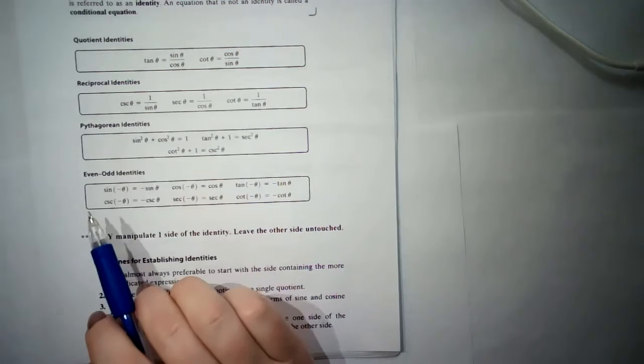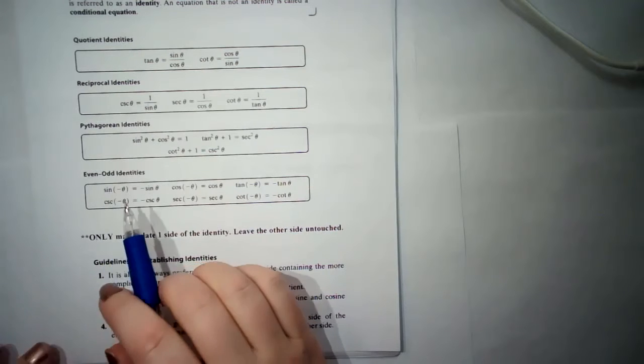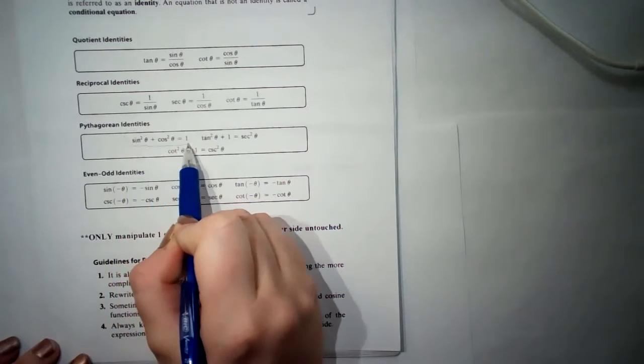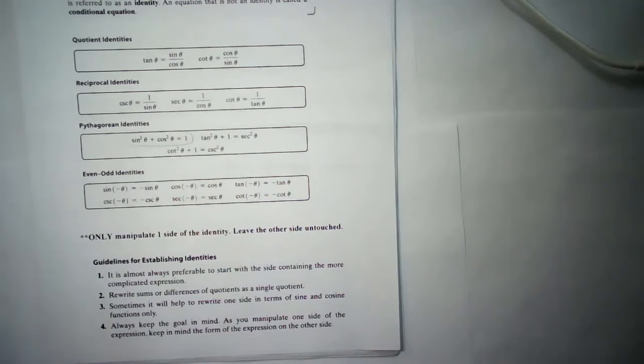Okay, Pythagorean identities, these are so important. So here's the big one. The big one is the square of sine plus the square of cosine is 1.